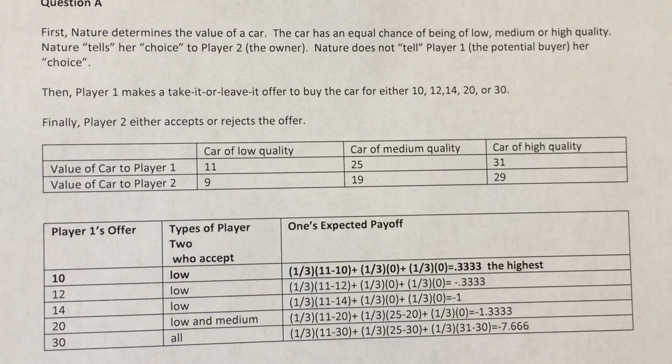By the way, in this game, because I limited the offers, there was never a situation in which the owner was indifferent to accepting and rejecting. So remember, I've just made the simplifying assumption that if the owner is indifferent to accepting or rejecting, we're just going to assume that the owner will accept the offer.